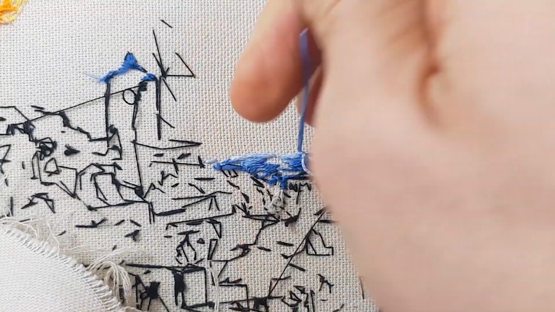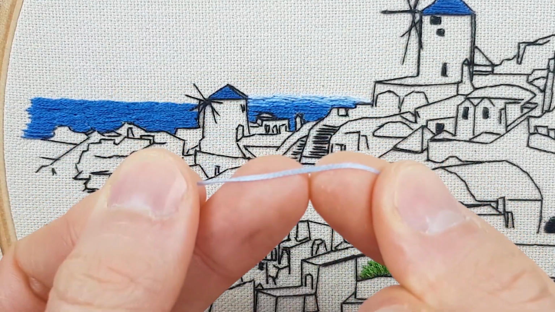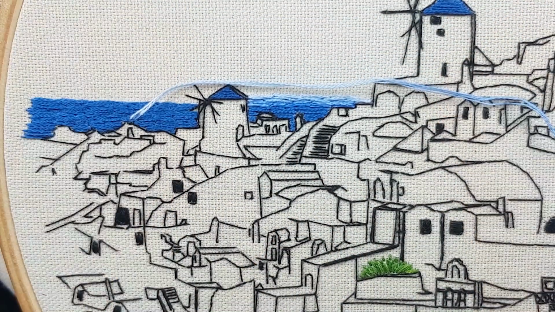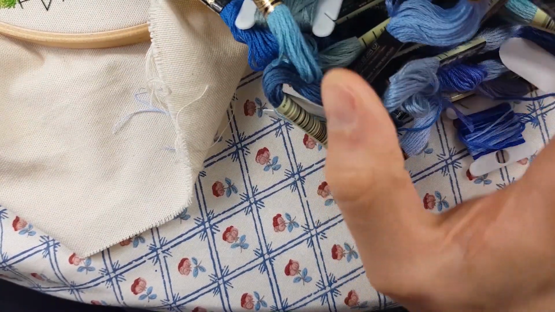Tie your thread behind by attaching it with the other threads and not the fabric. Keep a piece of the blue that you cut. It's time to take your thread collection to find a similar blue for the surface you want to fill.